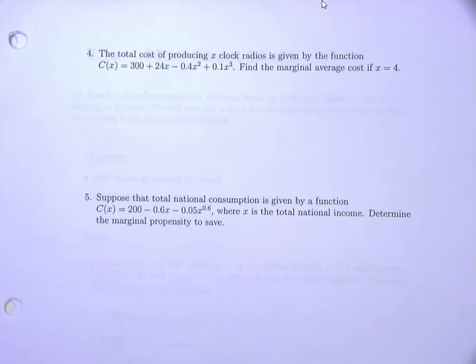All right, so let's see if we can mess you up a little bit more in terms of wording. Pay attention to the wording. So here it is. The total cost of producing x clock radios is given by the function C of x equals 300 plus 24x minus 0.4x squared plus 0.1x cubed. Find the marginal average cost if x equals 4. Okay?